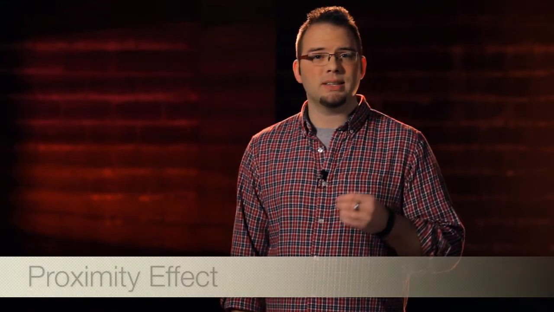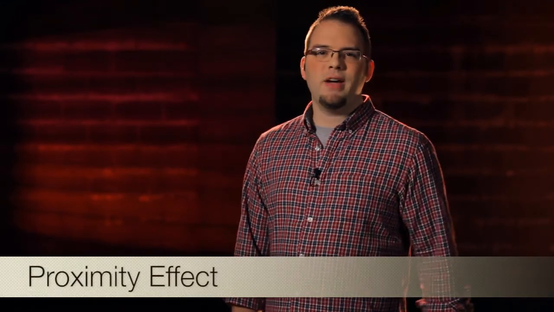Directionality in a microphone can be a good way to focus in on your sound source, but directionality also causes something called proximity effect. The proximity effect in audio is an increase in bass or low frequency response when a sound source is close to a directional microphone.